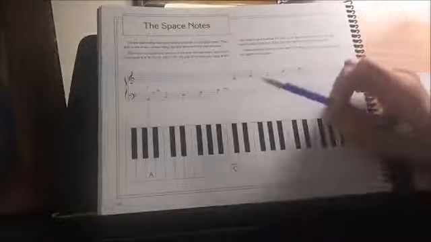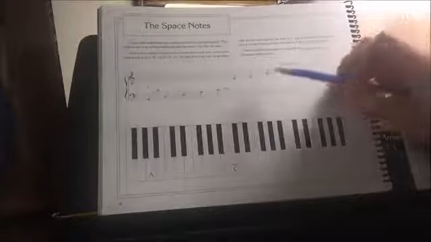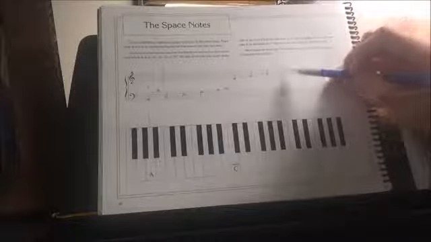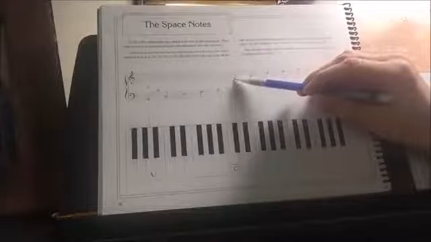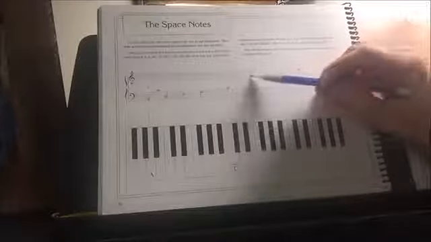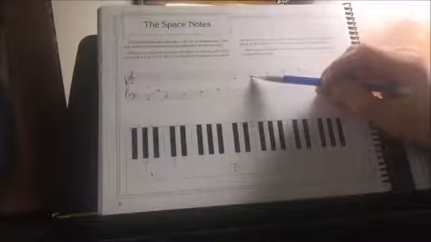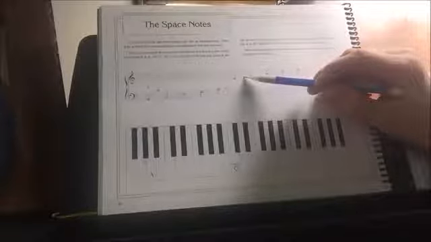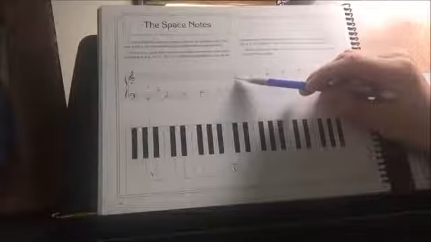Now looking at the treble clef, the spaces in the treble clef spell the word face. So here we have our F, A, C, E. And then in order to determine what this note is here, you can work your way backwards. If you know that this is an F because it's the first space in the treble clef, then you'll know that the line directly below that F is an E, and then the very next note below that, the space note, is then a D.